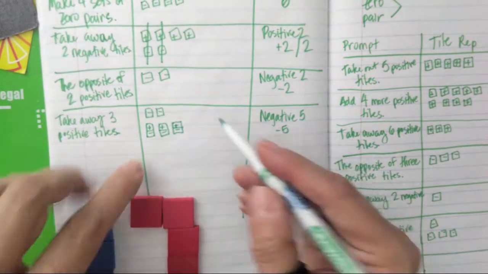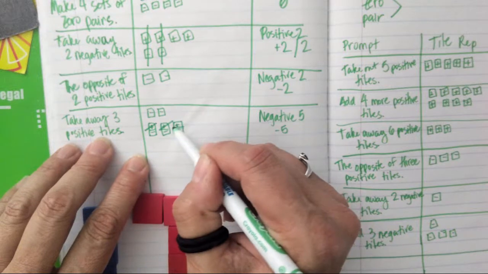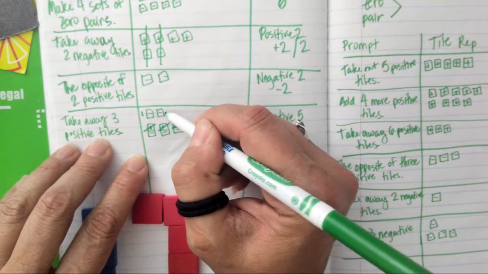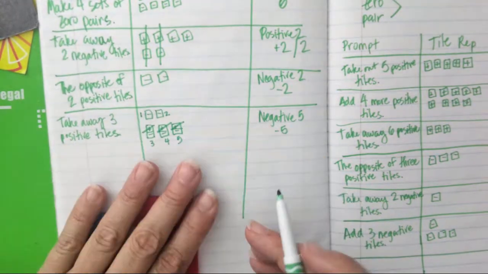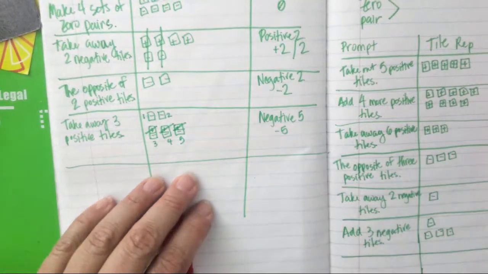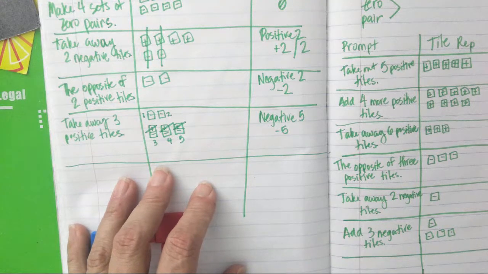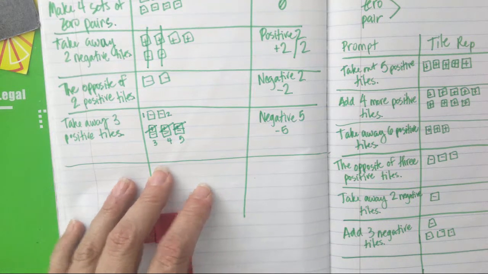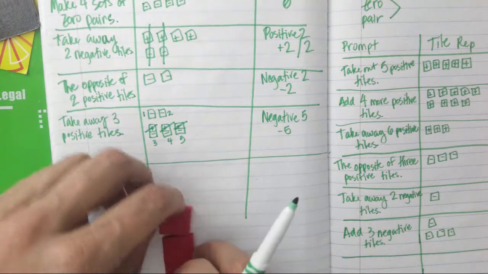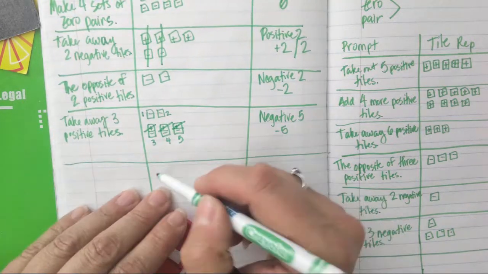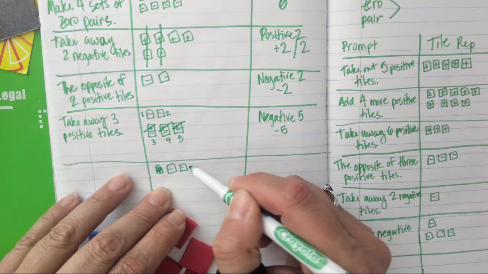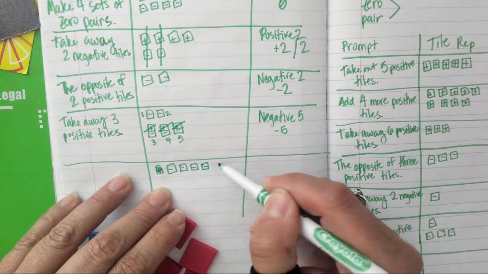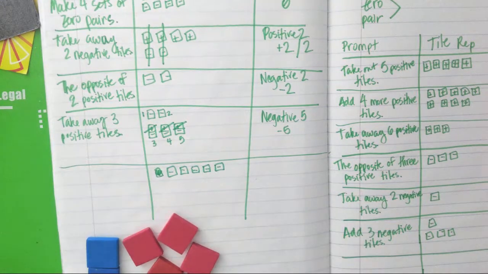Okay, so these are my zeros, and then I take these away. So what do I have left? 1, 2, 3, 4, and 5. Okay. Now, I've got these 5 negative tiles here, right? 1, 2, 3, 4, and 5.